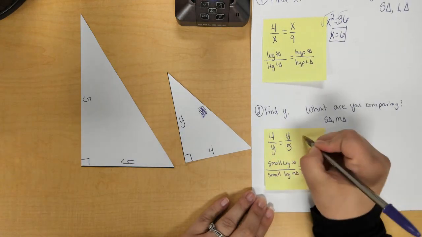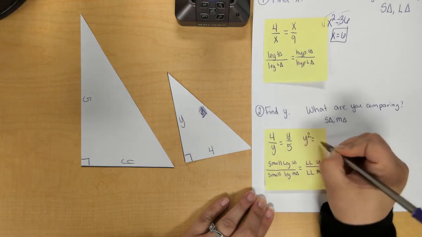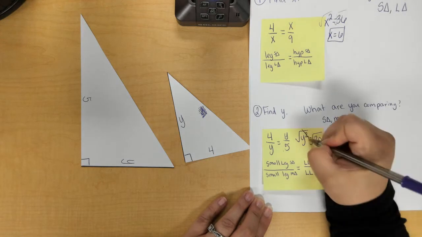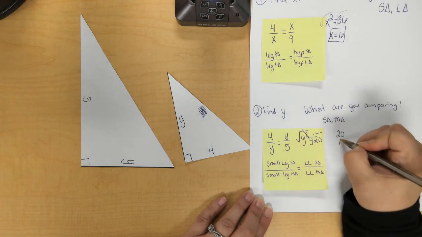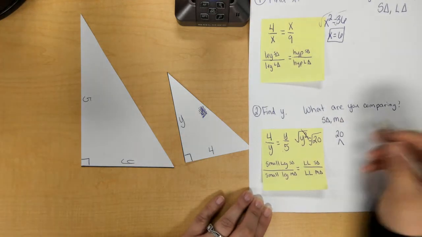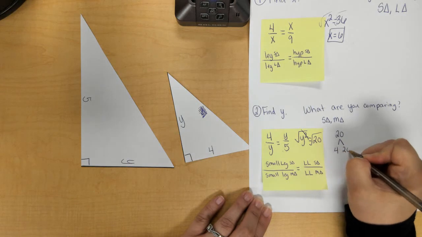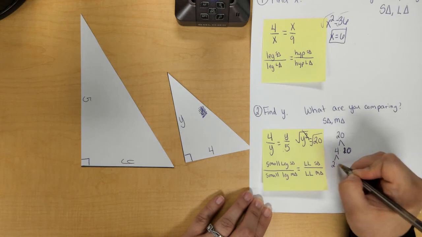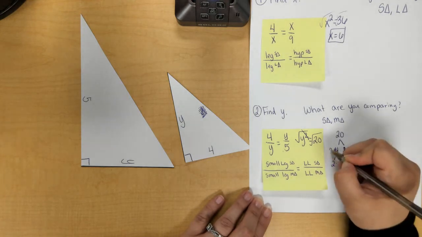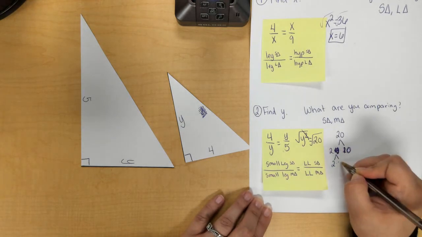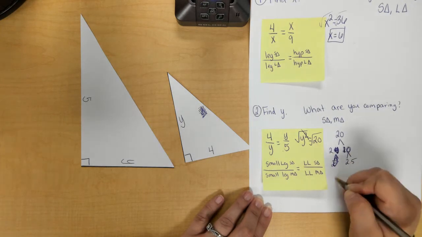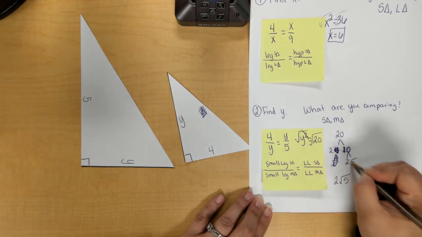Then y times y is y squared, and 4 times 5 is 20. Square root both sides, and usually it says leave your answer in radical form. So if we simplify this, 2 and 10, so that would be 2 and 5, so 2 radical 5 because we have a pair of 2's.